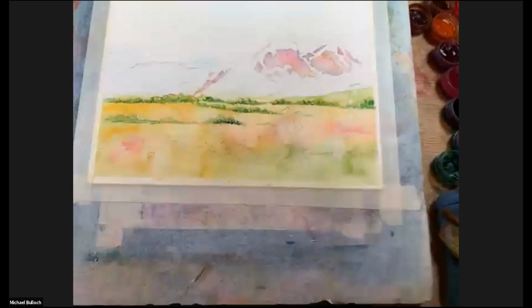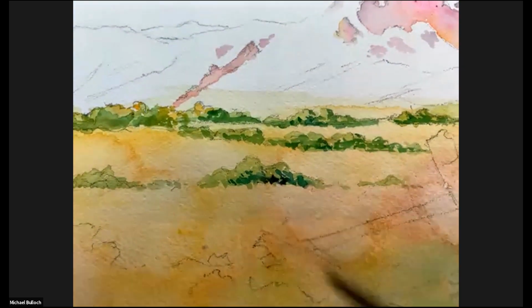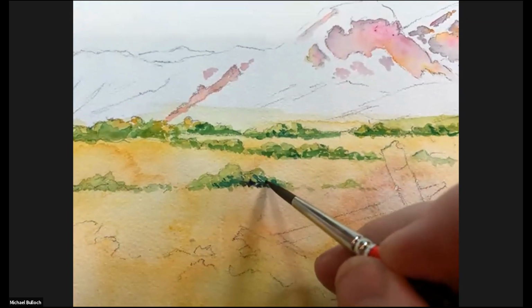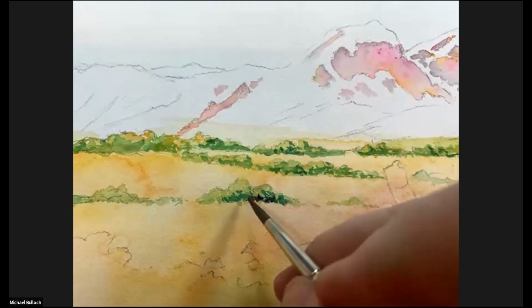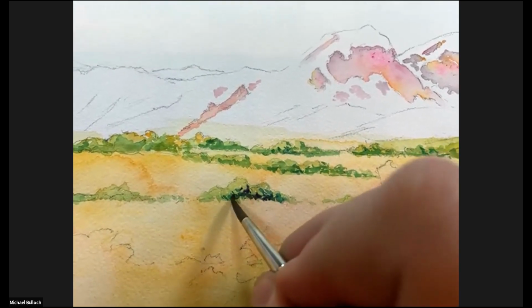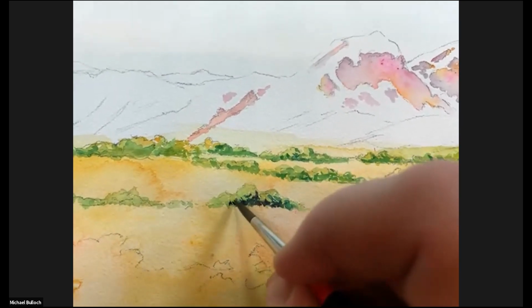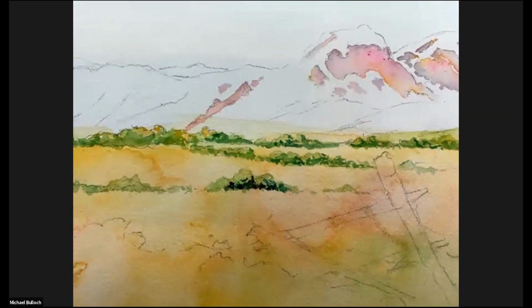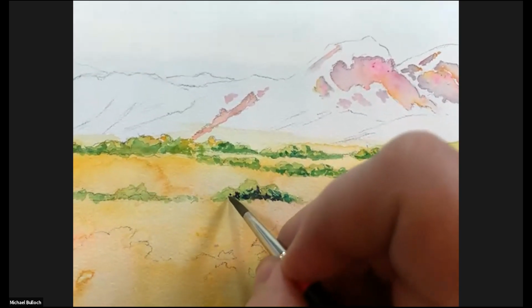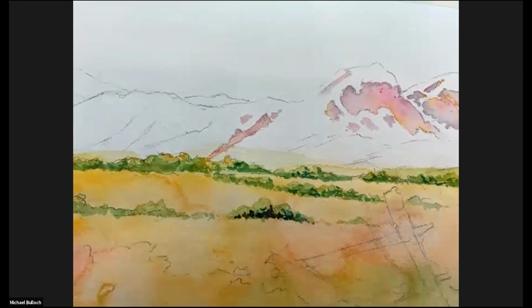As a dark, I'll show you kind of what I'm talking about here. Just by adding that little bit of violet, it makes it just a wee bit more vibrant. Because the green, violet is complementary of green, so.